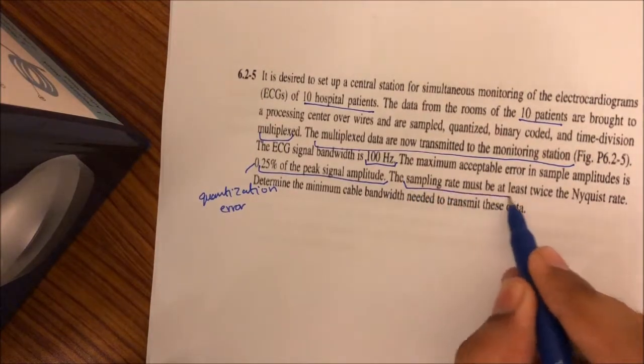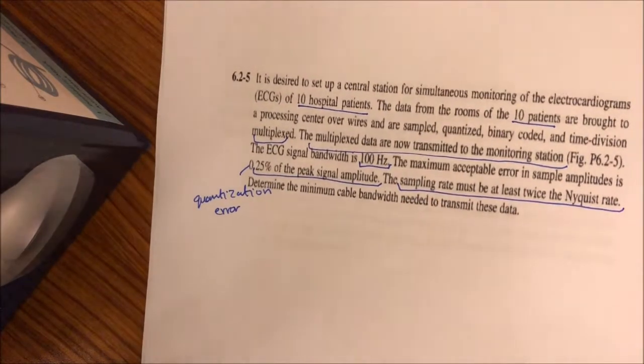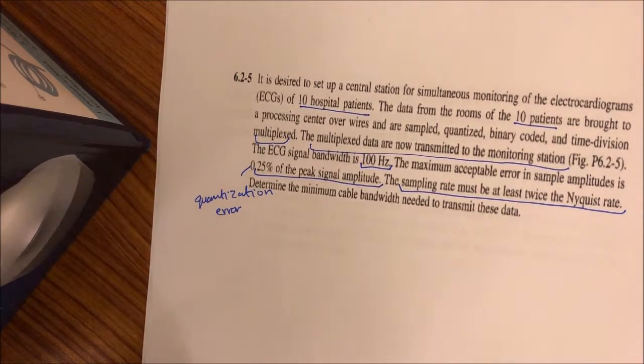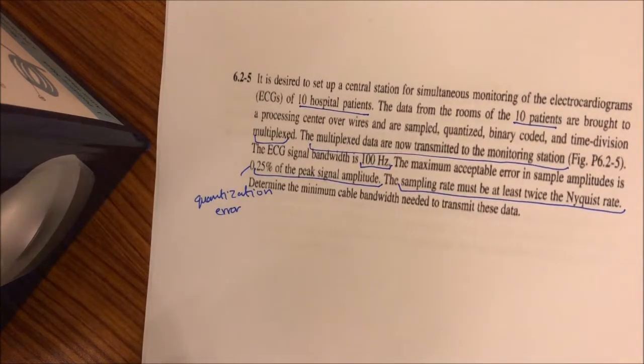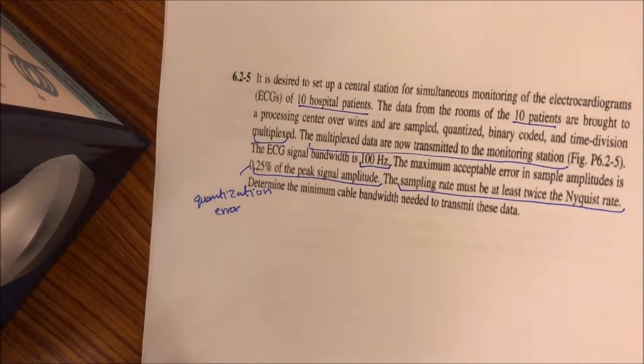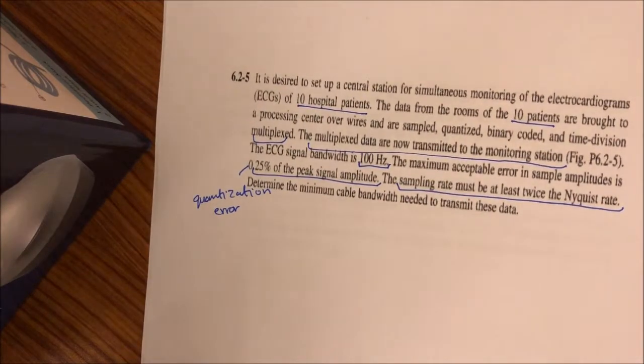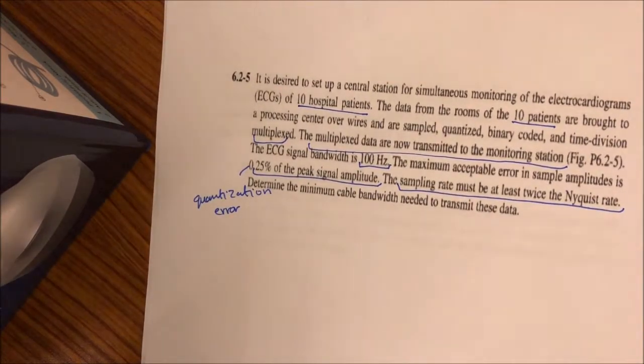That is very true, because the sampling rate is always greater than the Nyquist rate, because the Nyquist rate is the frequency that we can work with, that is the required frequency, but we always take it greater. So due to some noise or due to some problem, our signal is not disturbed. Now we have to determine the minimum cable bandwidth needed to transmit this signal. So first we'll divide the question in a few parts.